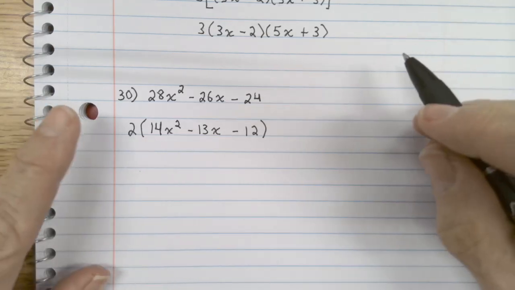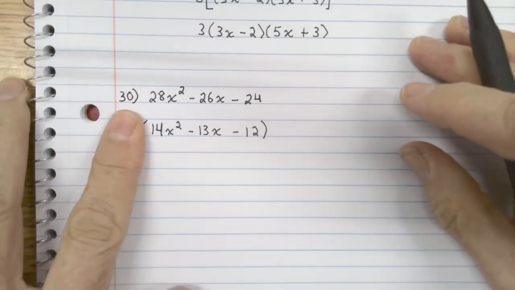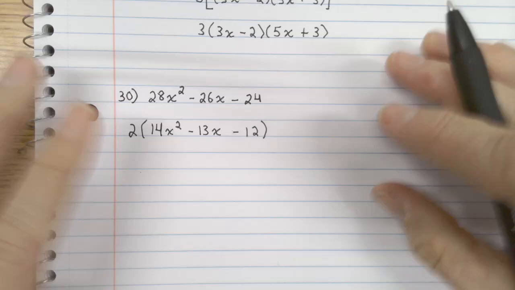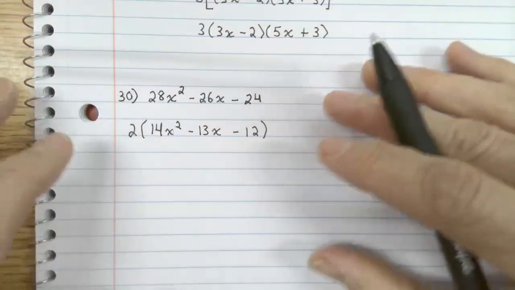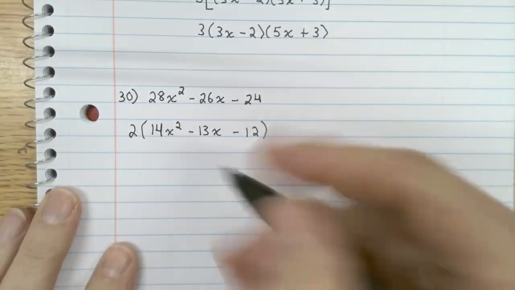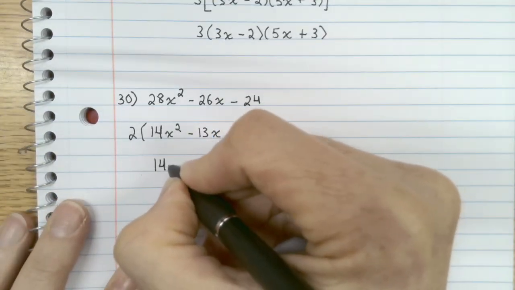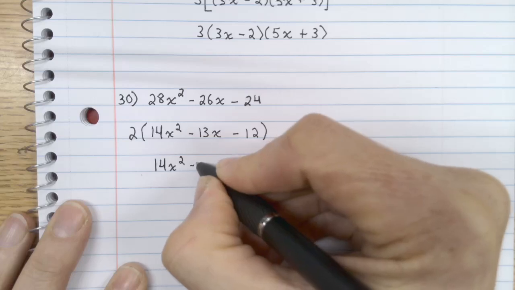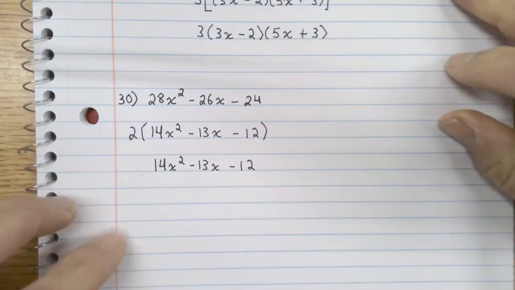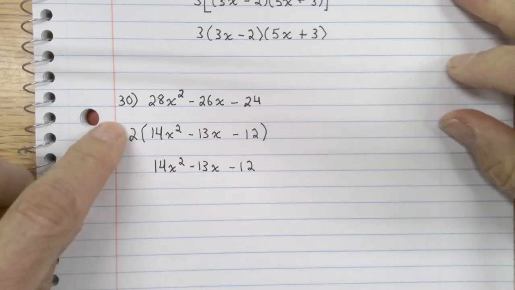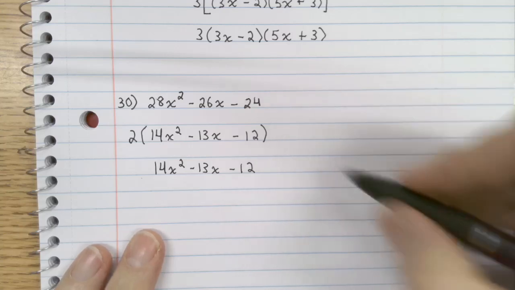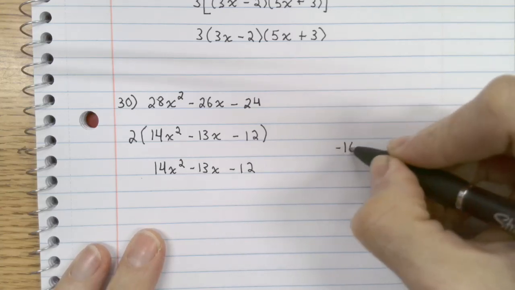Because the next step now, like I said, I can kind of ignore that 2 until the end if I want to. And maybe I'll do that for this problem. It'll mean that I'm writing fewer parentheses, right? But for now, let's focus just on this expression here: 14x squared minus 13x minus 12. At the very end of the problem, I'll just remember to tack that 2 back on. So 14 times negative 12 is going to give me negative 168.